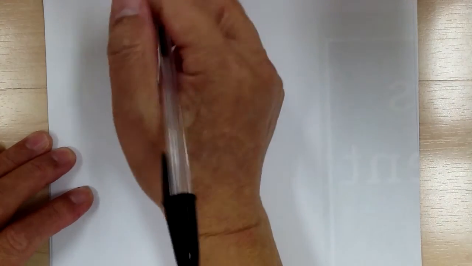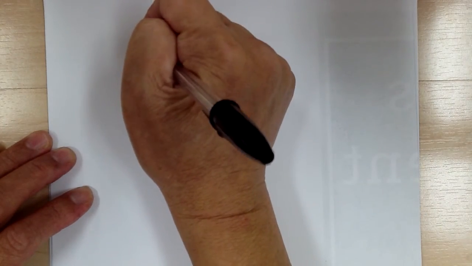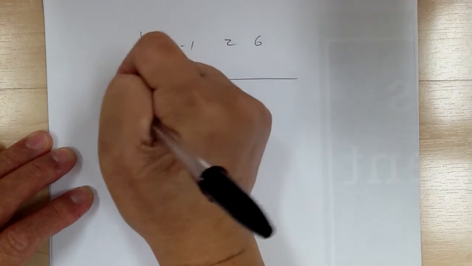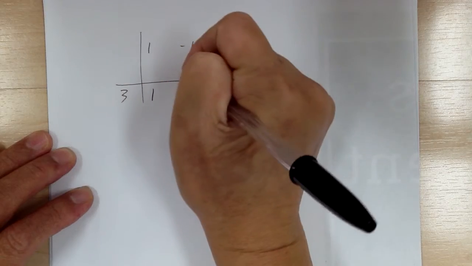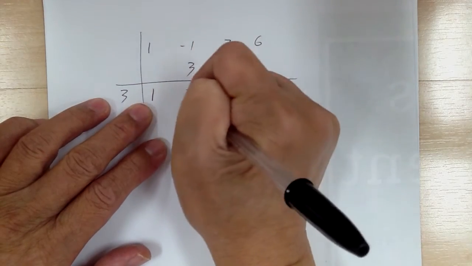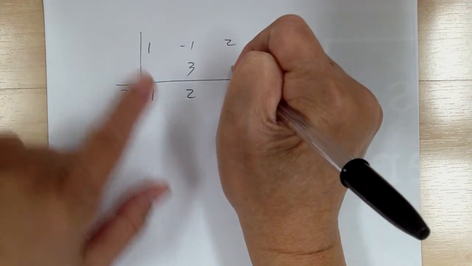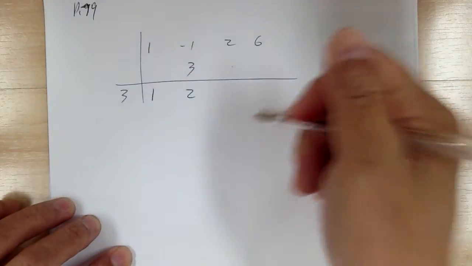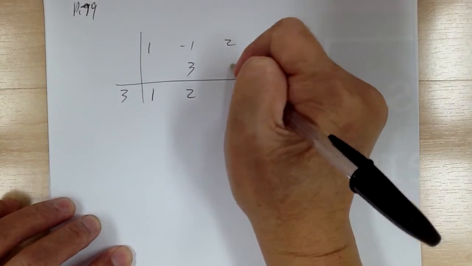Also, another clue you can get from this is that if you do the divisions, like if you have 1, negative 1, 2, 6, right? When you divide by 3, you got 1 and then 3, you add. So this is from page 79. So again, all these give you a clue of what to try.